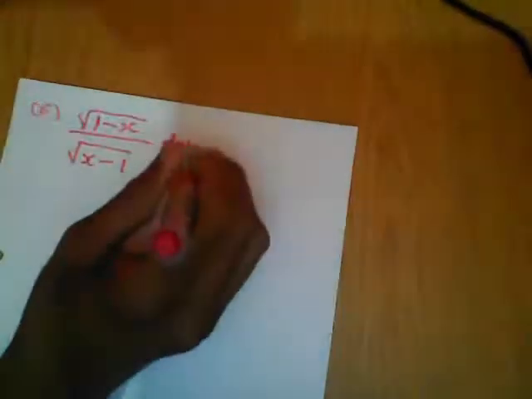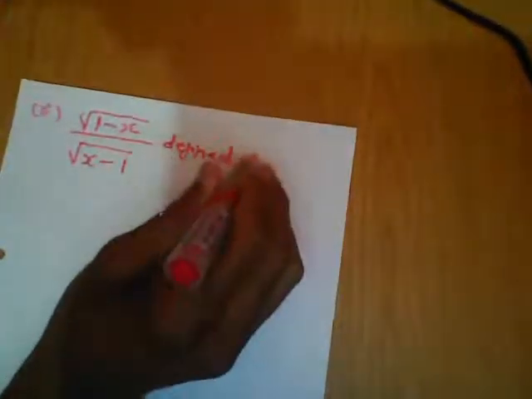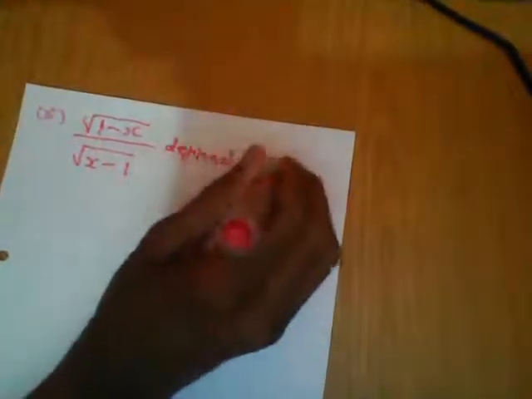For the third option, they give us, that's C here, the square root of 1 minus x over the square root of x minus 1. They say this is defined for all values of x, for all elements of x.